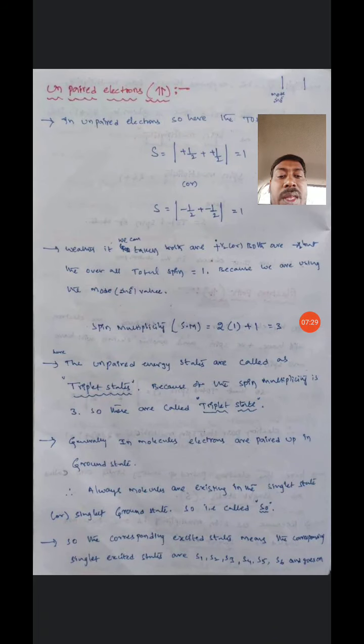Whether both are plus or both are minus, the overall total spin is equal to 1, because we are using the modulus value.